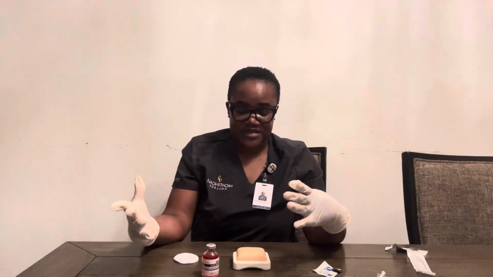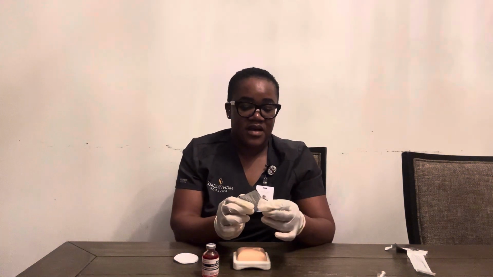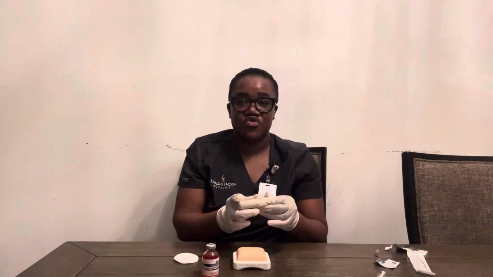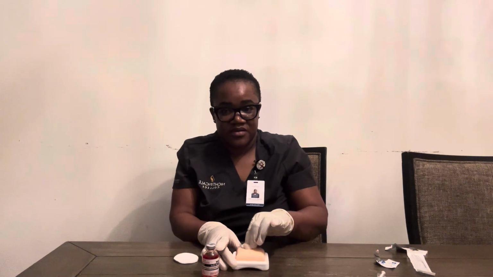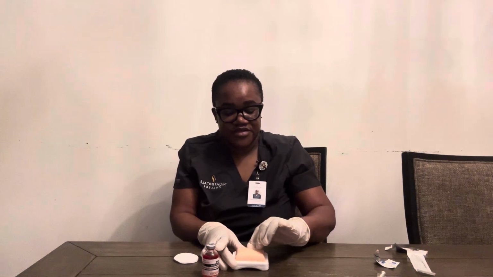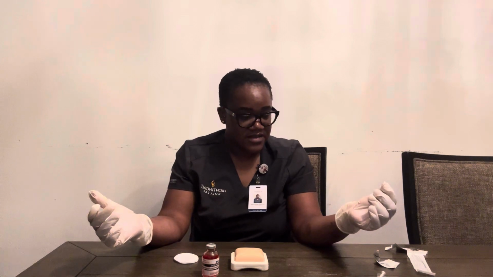I'm gonna assess my skin for any lesion, any skin discoloration, any edema, any tenderness. And after I do that, I'm gonna clean the site with my alcohol prep pad. I'm gonna clean in a circular motion from inside out, and I'm gonna clean about 5 centimeters. I'm gonna allow this to air dry without fanning or blowing it, and then I'm gonna take my needle.